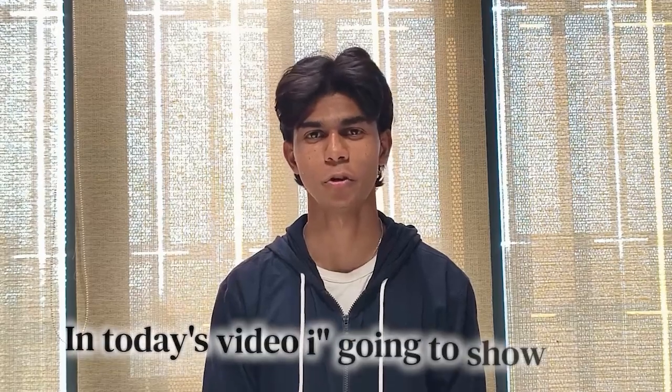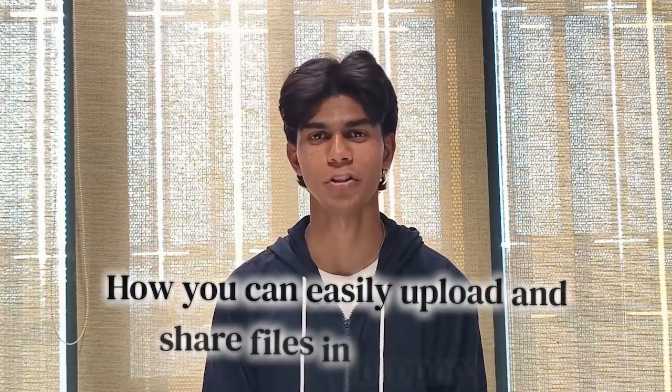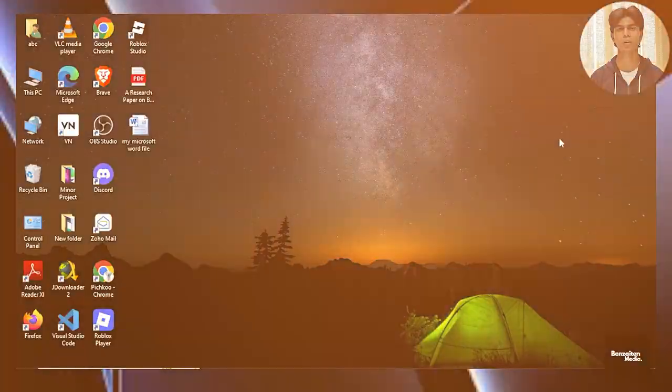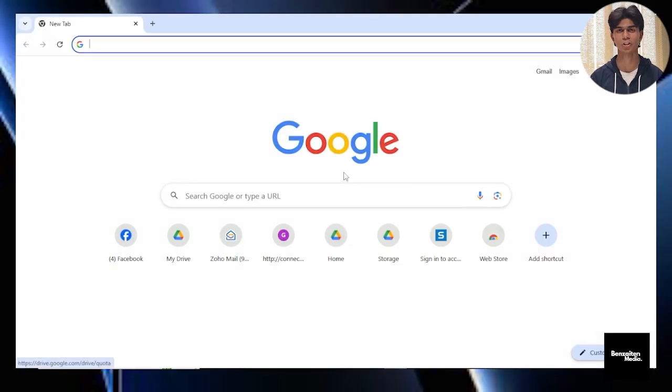In today's video, I'm going to show you how you can easily upload and share files in Dropbox. Whether it's photos, documents or videos, you will learn step by step how to do it quickly and share them with anyone. So first of all, open your browser and simply search Dropbox.